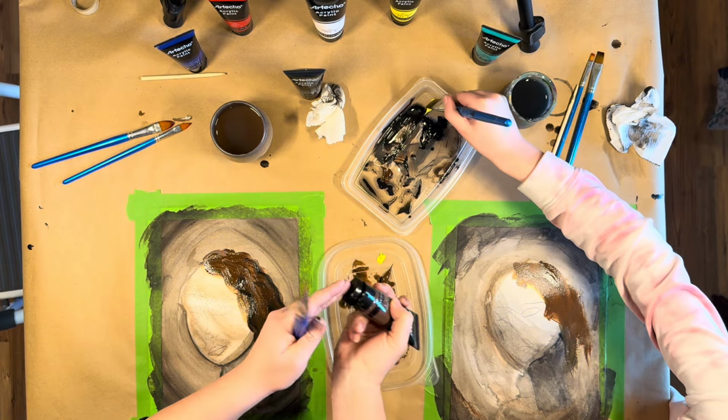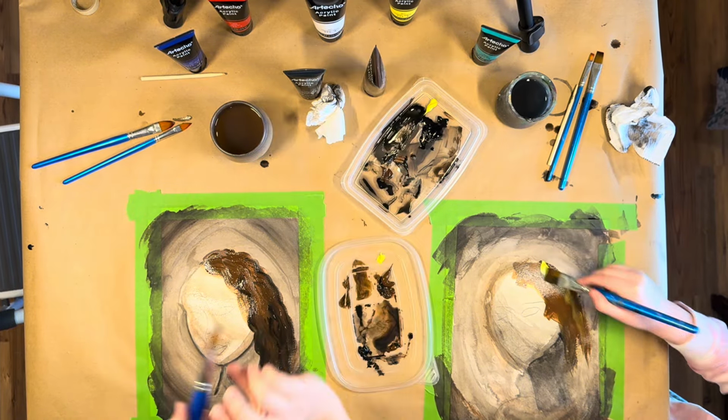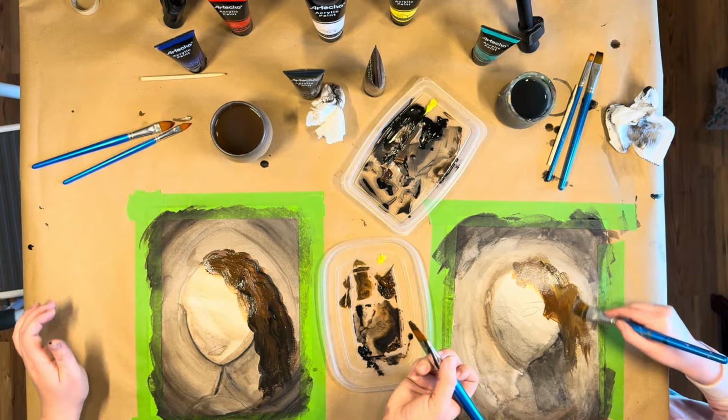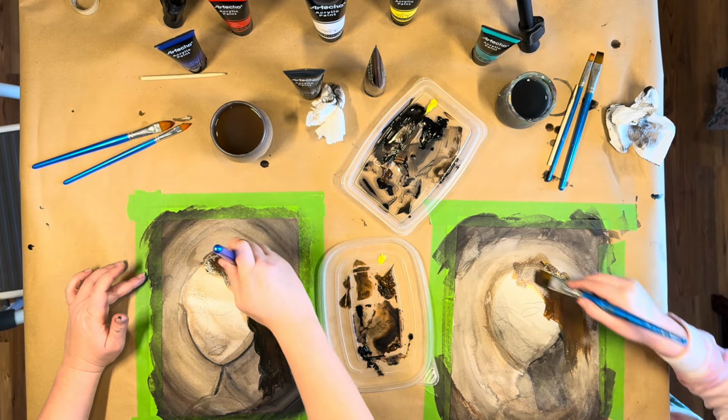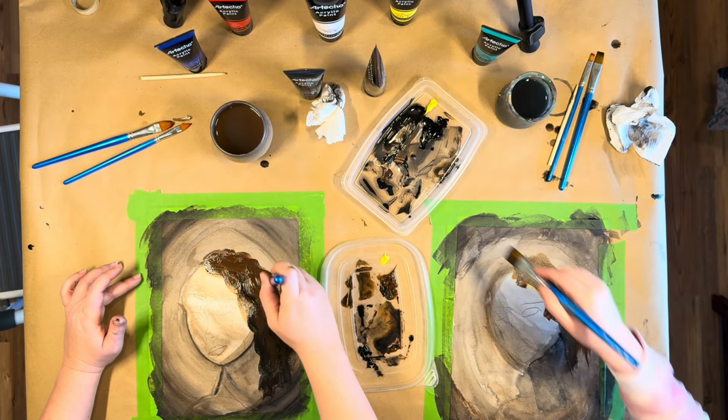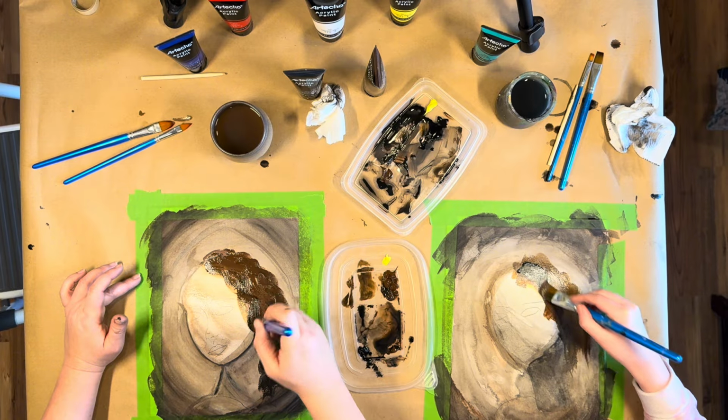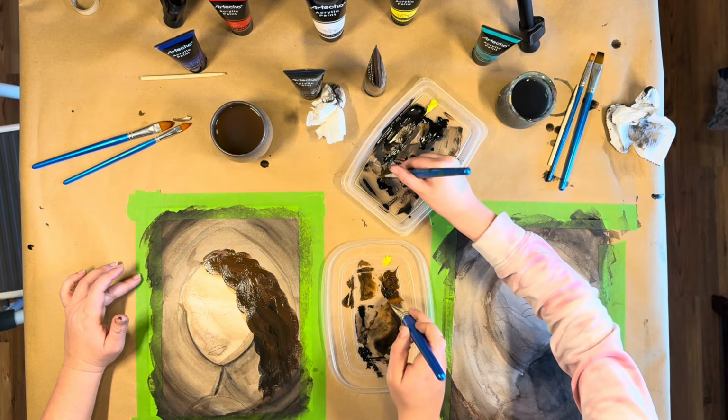You can put more paint on your brush. Yours is looking a little dry. No water. No, I mean paint. You want this paint to be nice and thick, like you want to see the acrylic texture in this part. Yellow's too high, so I'm going to grab some brown.